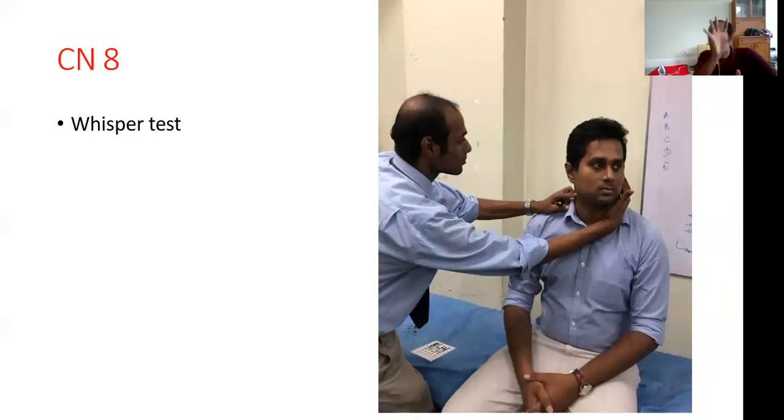repeat that. Important things when you're doing this is make sure the patient's face is turned to the other side, and you mask. You can see my right hand is masking the opposite ear, so that the patient does not hear from that side. So head turned to the opposite side, the other ear being masked, and then you whisper something into the ear. So this is the whisper test. It is a screening examination. The proper way you do this is with a Rinne and a Weber's test.